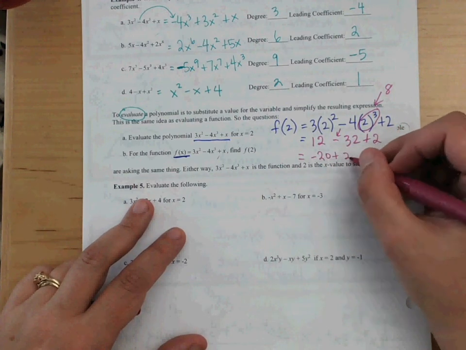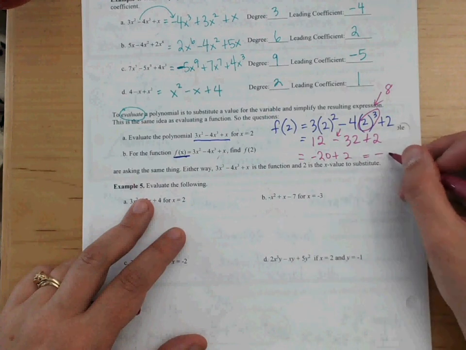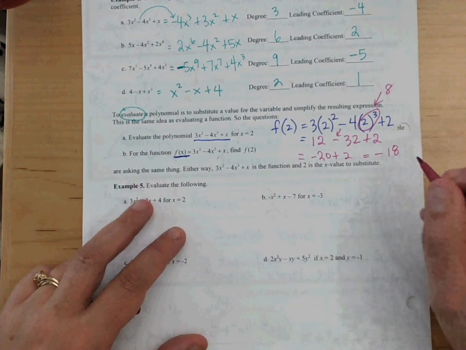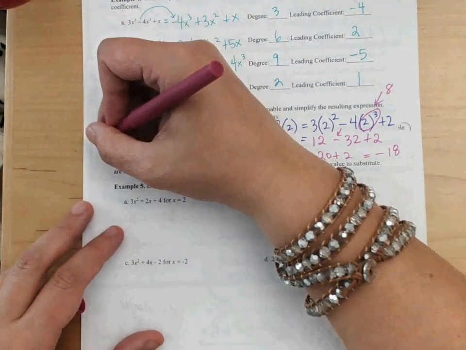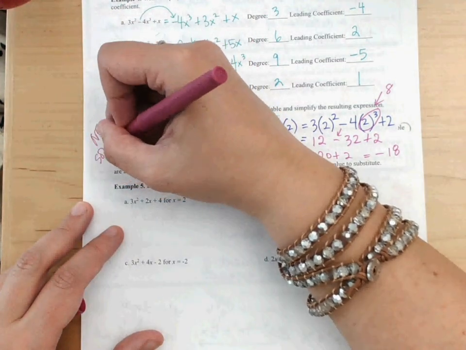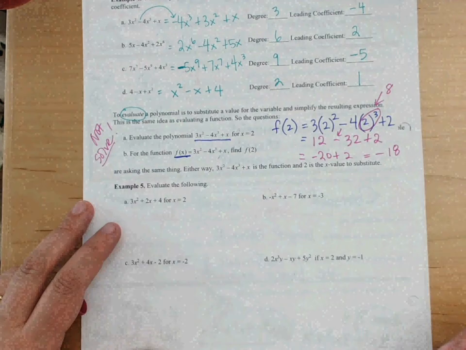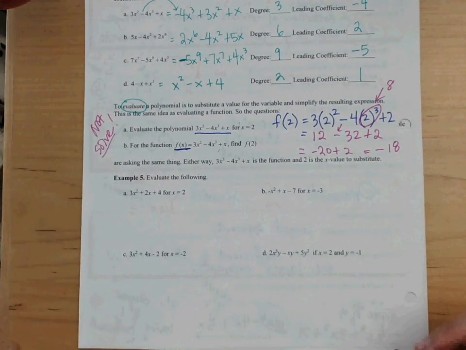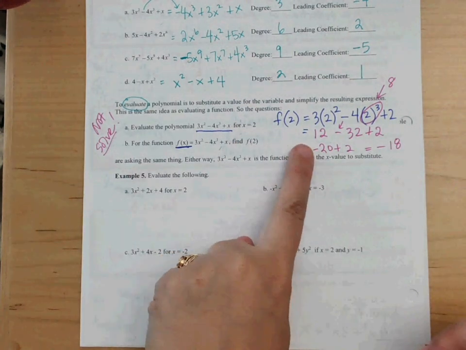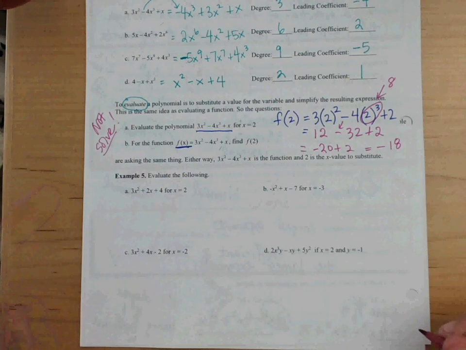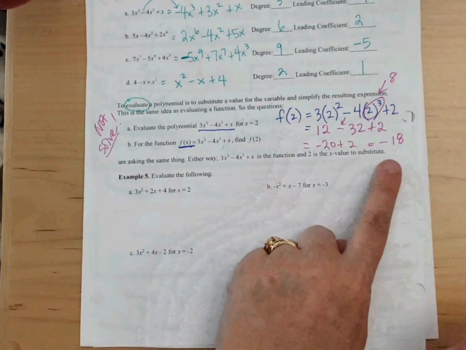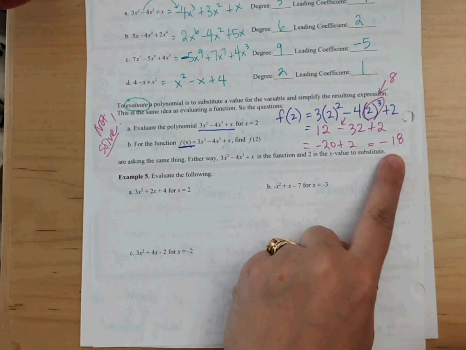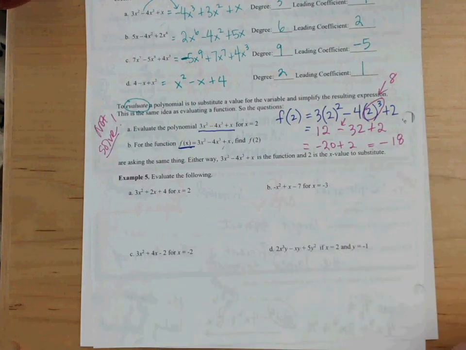-20 plus 2 is equal to -18. So notice I did not solve. This is not solve, okay? This is evaluate. Evaluate means you did not solve for x. You were given x, and you plugged it in to find y. So if we were going to graph this, the ordered pair would be when x is 2, y is equal to -18.